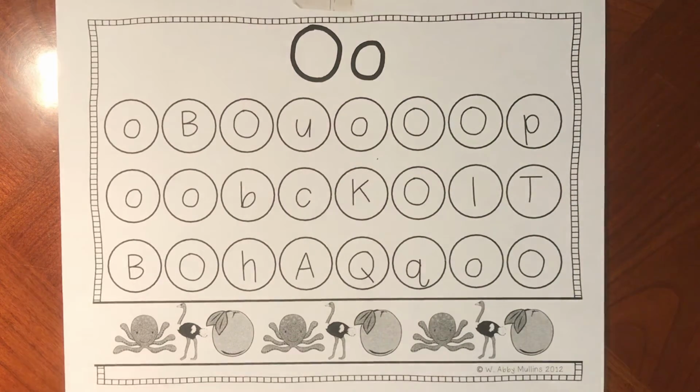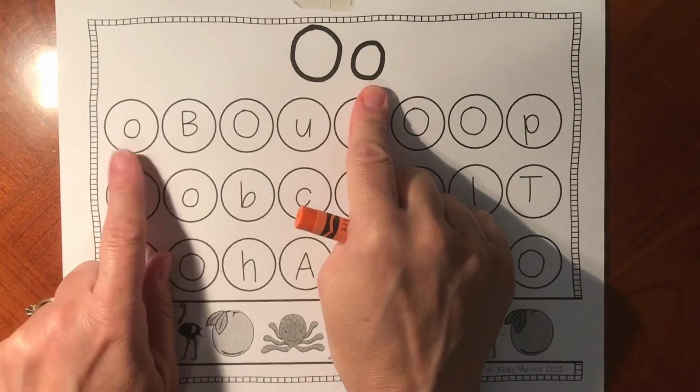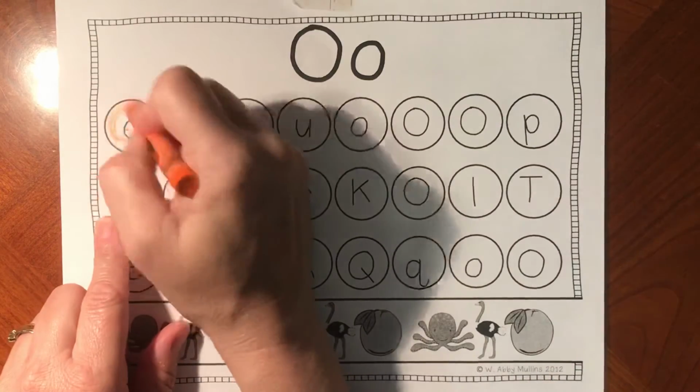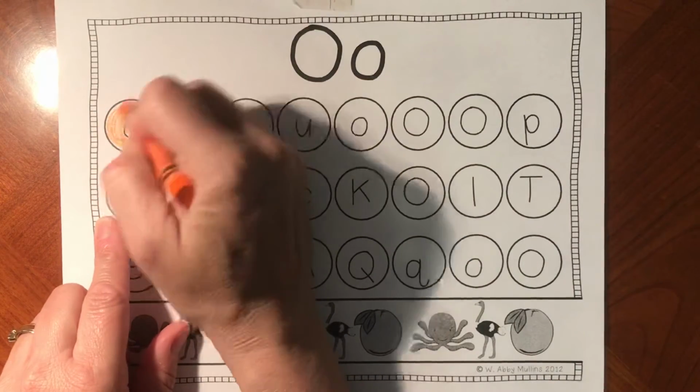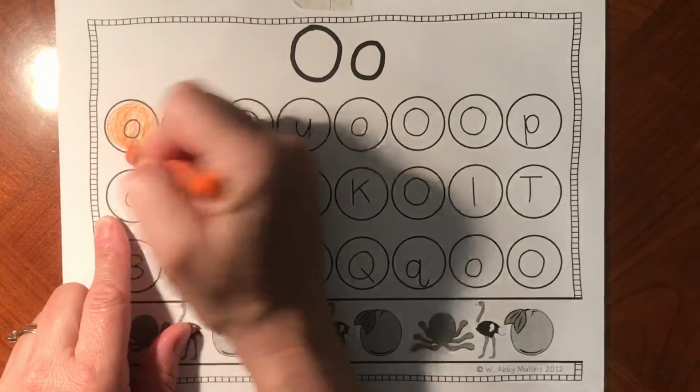We will be hunting for the letter O, and the O sound is ah. I'm going to be looking for my capital and lowercase o's, and right away we start off with a lowercase o. I'm using the color that starts with O, orange. So you can use any color you'd like though.